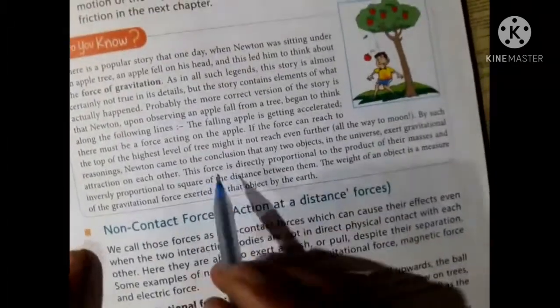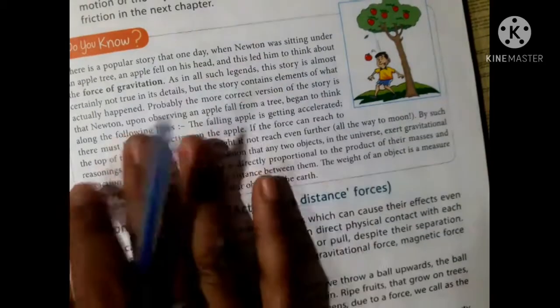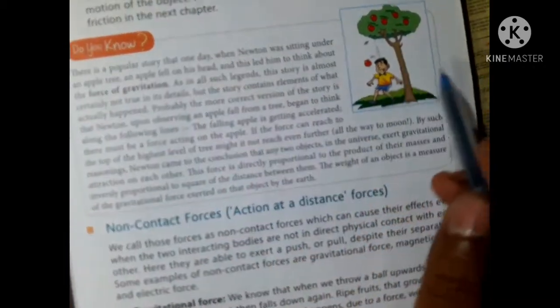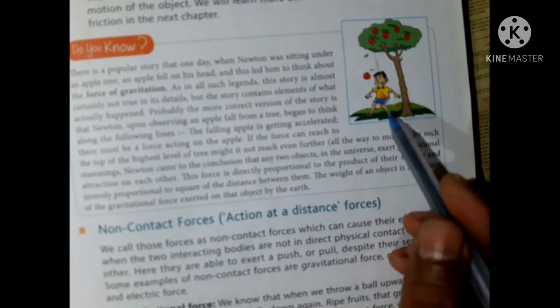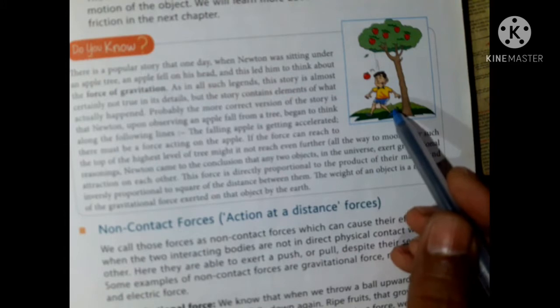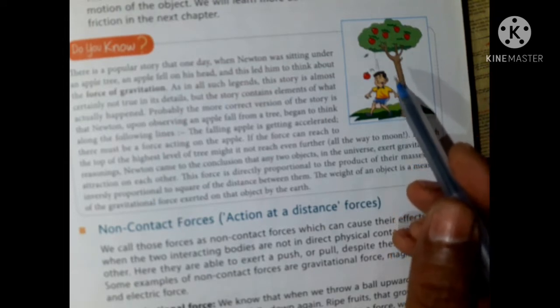Here is one important story, and you should read and try to understand. Here an apple is falling on the surface of the earth. What is the reason? Simple reason: due to gravitation, due to gravity exerted by the earth, this apple falls on the ground.